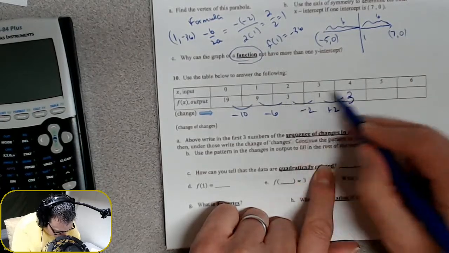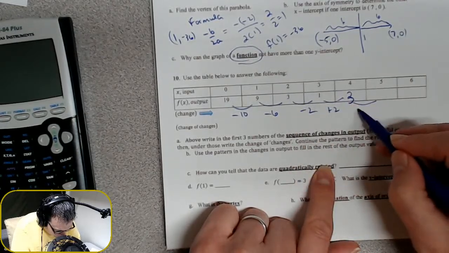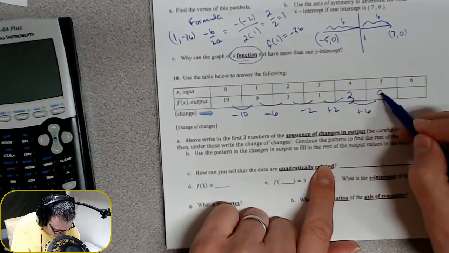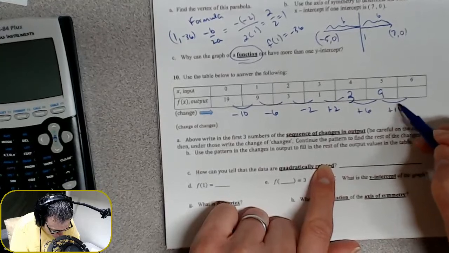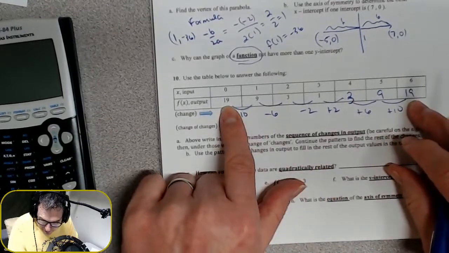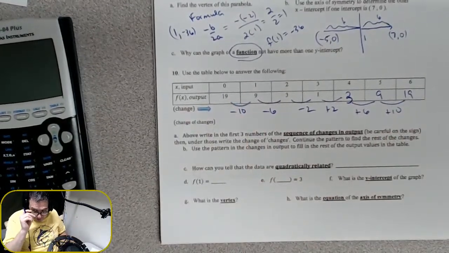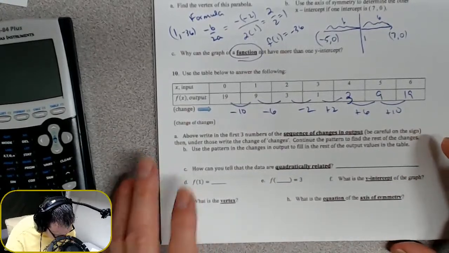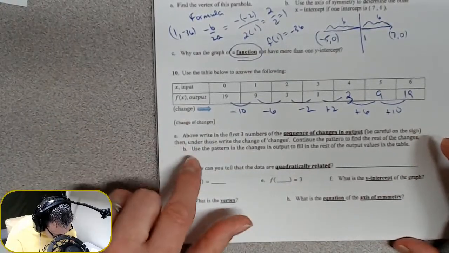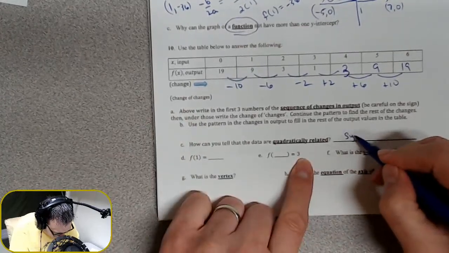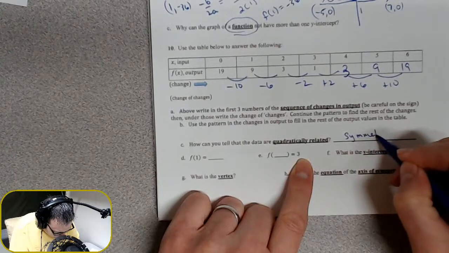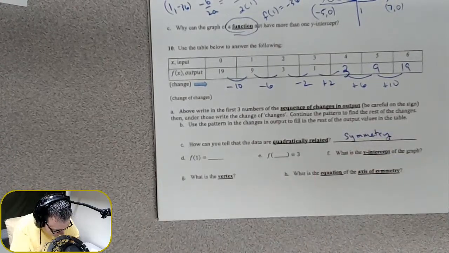Look at the symmetry there. This change has to be up 6. 9. Oh, look at the symmetry there. This change has to be up 10. 19. Look at that. You see how a parabola works, that's the key about what we're talking about here. You see how that symmetry works. Okay, use the pattern. So how can you tell? Because of the symmetry. We're looking at the symmetry right there.